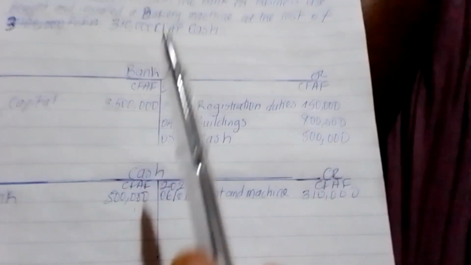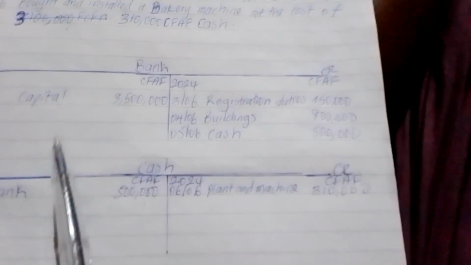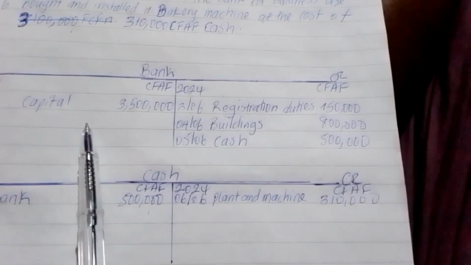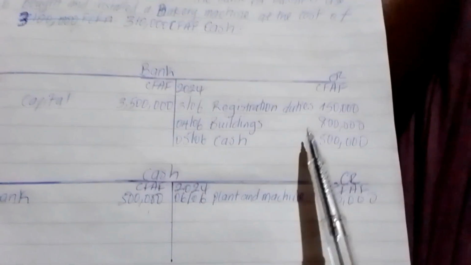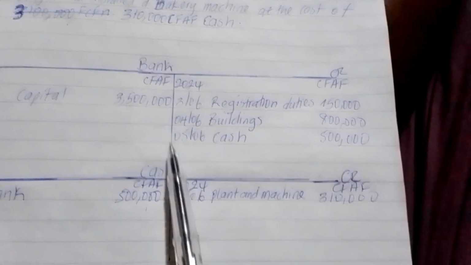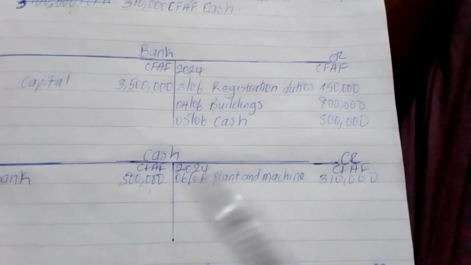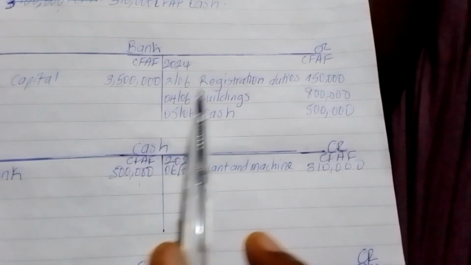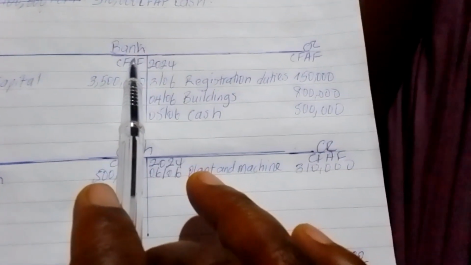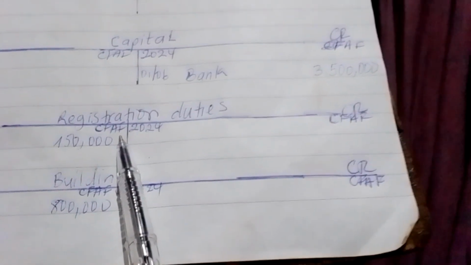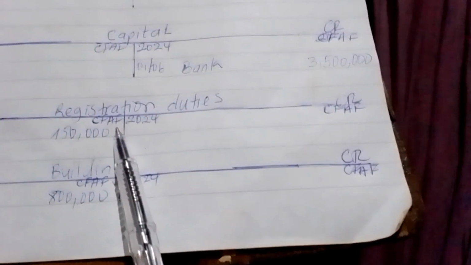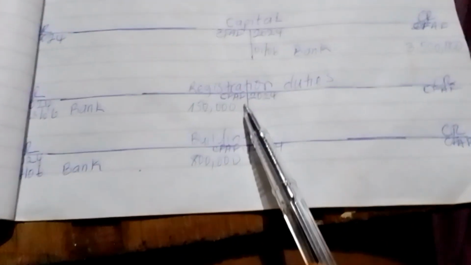The reason why we have debit and credit is to know that when the bank is increasing, we debit, and when it is decreasing, we credit, so that at the end of the period we will balance it. I'm going to show how to balance accounts in my subsequent videos. So we'll bring it back to the bank account. If not for the bank, Mr. Kum would not be able to register the business. Since he has money in the bank, he is able to pay for his registration duties.